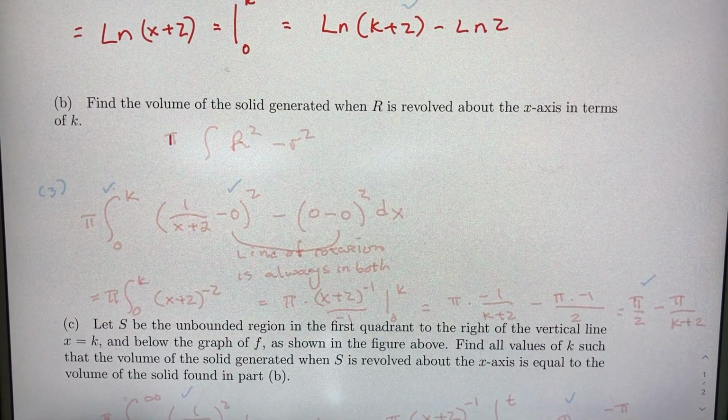Okay, washers. Pi integral of R squared minus r squared. The inner bound is from 0 to 0, because remember that you have disks instead of washers if the side of the region is the line you're rotating around, and the x-axis is one side of the region. So I always include it just to make sure you remember that it's always washers.